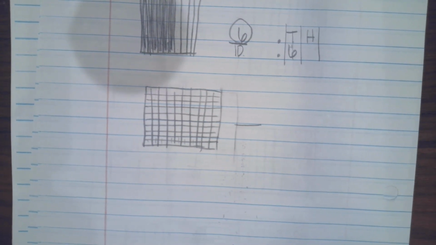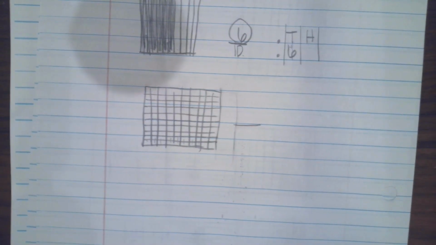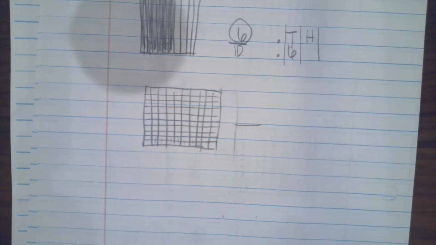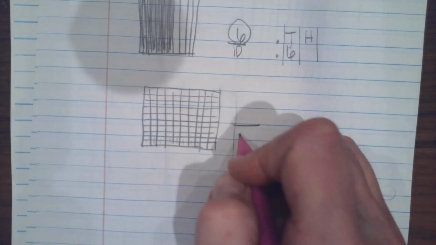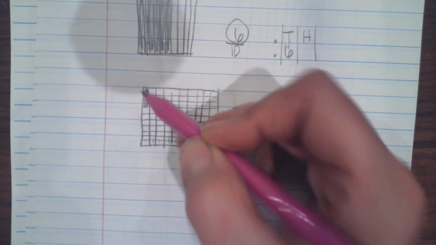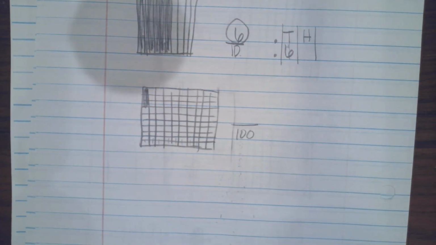Okay. So how many total boxes are there here? It's like a 10 by 10. There's 10 on the side, 10 on the top. What is 10 times 10? 100. So what would my denominator be? 100. Yeah. So my denominator is 100, and I'm going to fill in 3 of these. What is my numerator? 3. Okay.